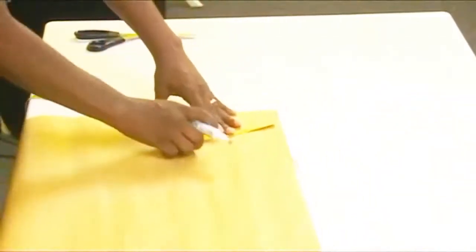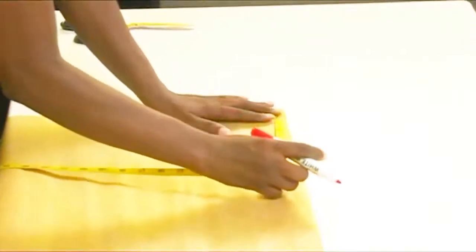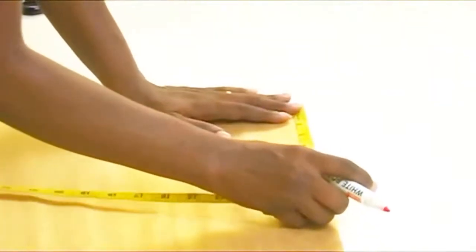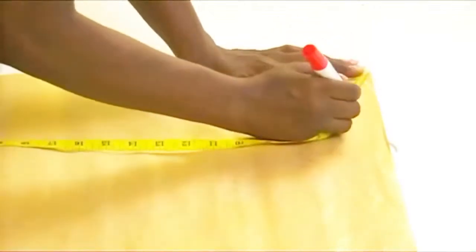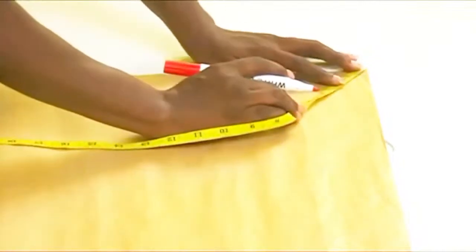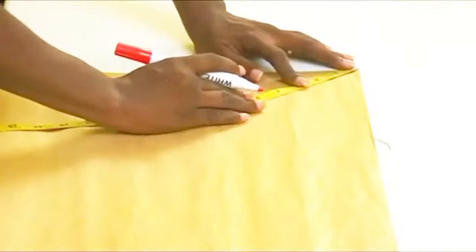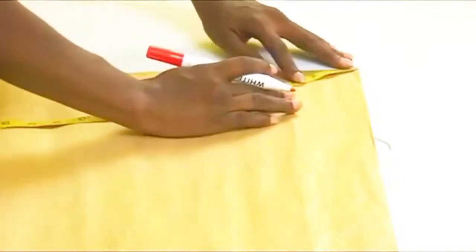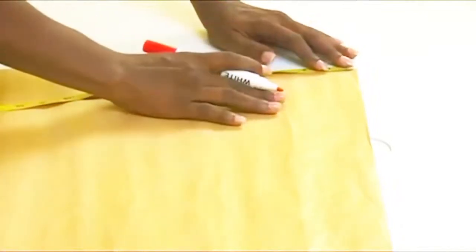You can see that this is 3 5/8. I'm just measuring 3 5/8 as I go, putting the points there. I'm still just gauging it. I just took one side, so I'm checking it out. That's 3 5/8.